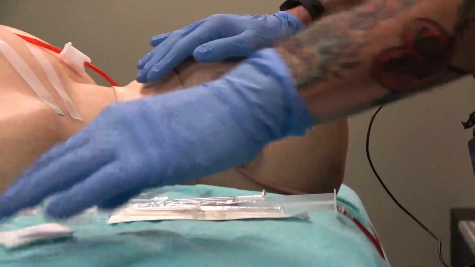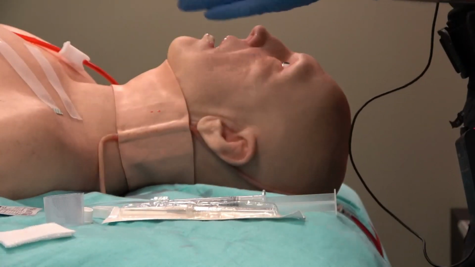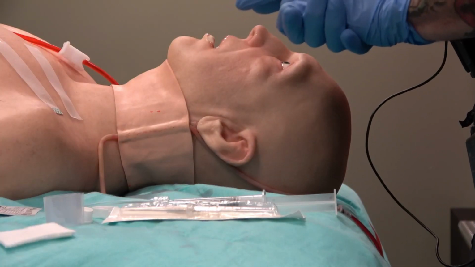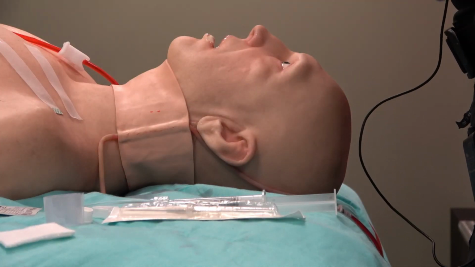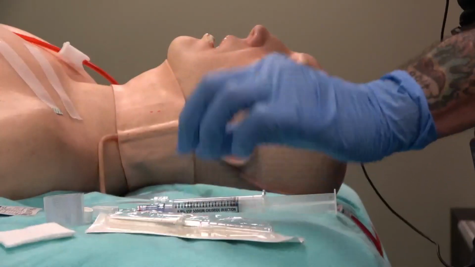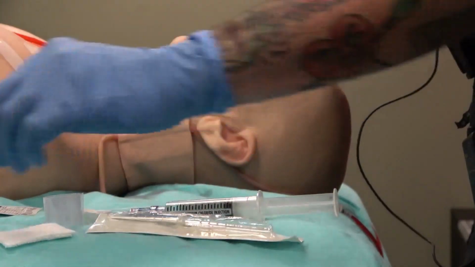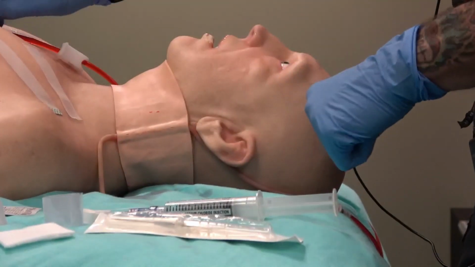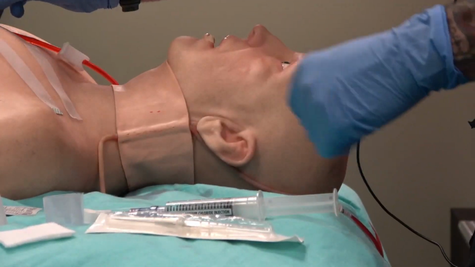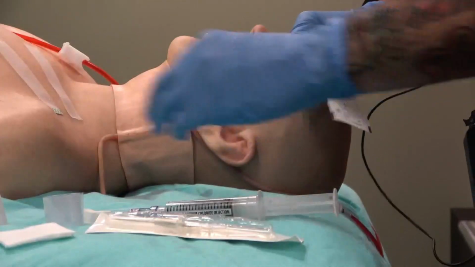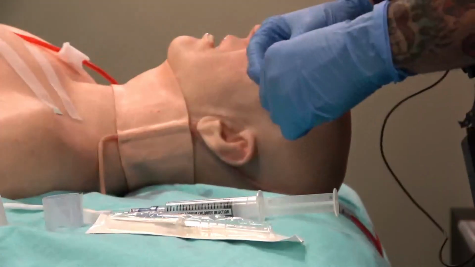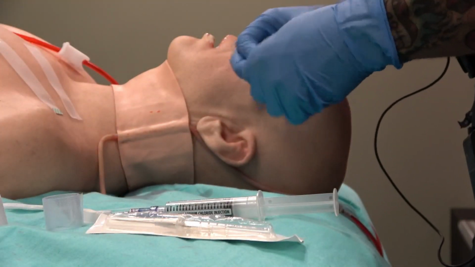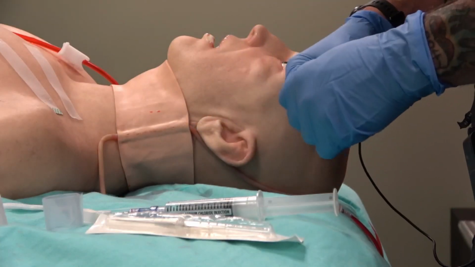All right. So let's go ahead and make sure I have my supplies correct. I have a 16 gauge, I got a flush with a lock, I got 2 pieces of tape here, I have a Tegaderm and something to clean my site, as well as some gauze here. So I've identified my EJ site.